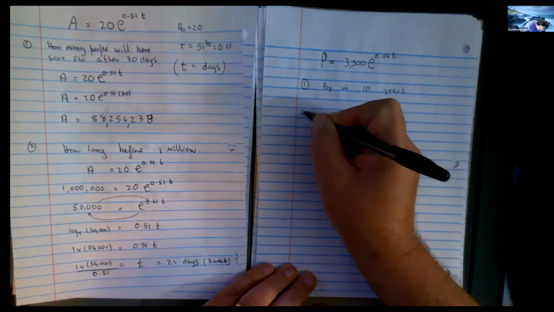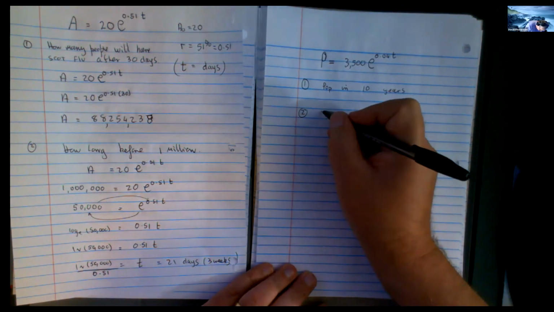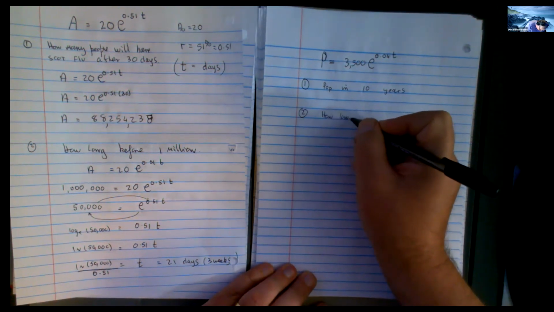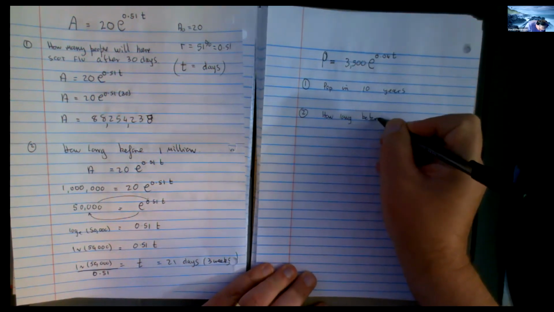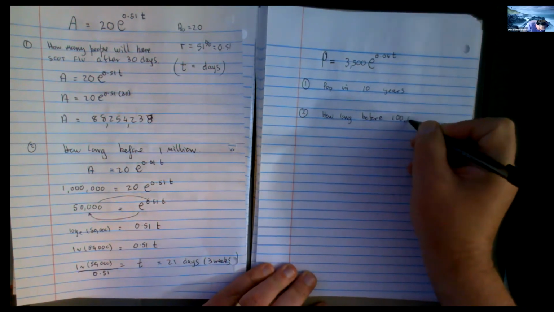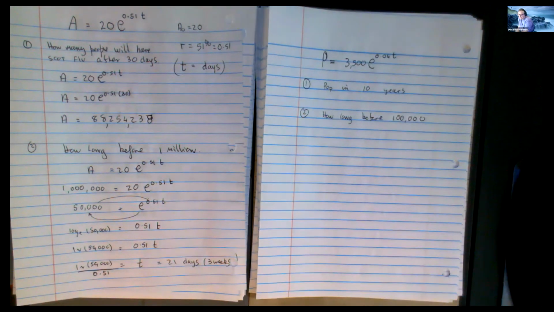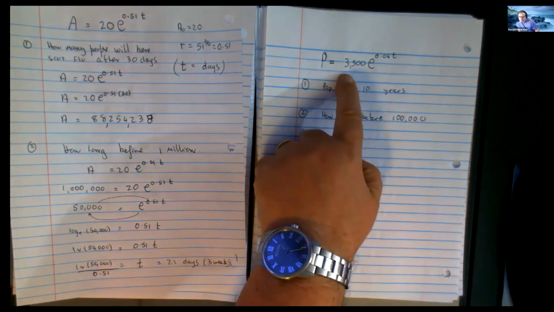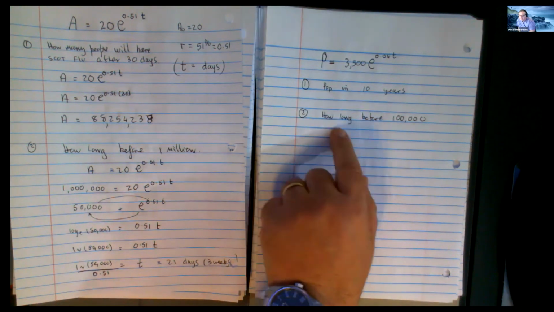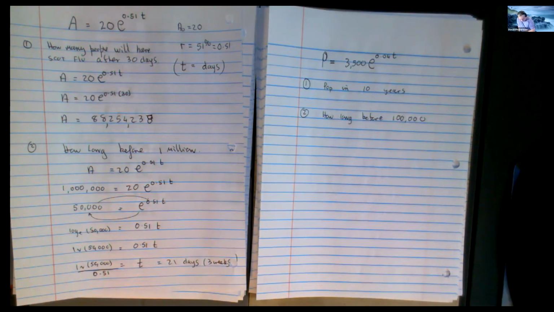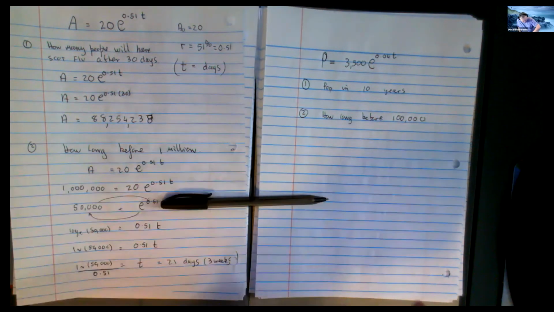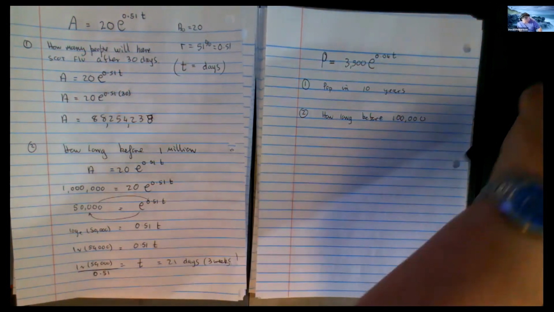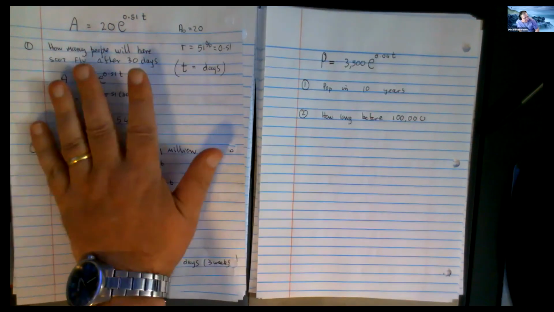And the second question is, how long before there's 100,000 people living in this? Well, it'll be a city by then. So, what's the population going to be in 10 years? And how long before there's 100,000? I'll give you 4.5 minutes to get that one done. If I keep this one here, it's a very good template for doing this one.